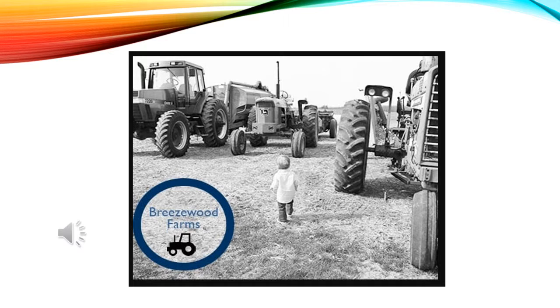For the banner assignment, I decided to create a banner for my family's farm. The photo used is one of my favorite pictures of my son at my dad's farm. I changed the coloring to black and white and had to Photoshop out electrical lines in the background. I also lightened the grass that is in the middle of the Breezewood Farms logo.